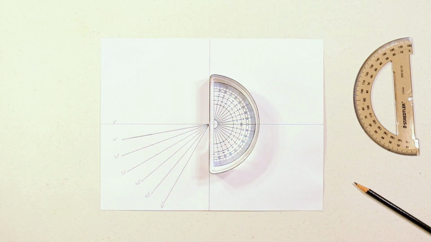And then just try not to bump this or change its position for the rest of the experiment. Now grab your laser pointer, and if you haven't already installed the batteries, then go ahead and do that now.